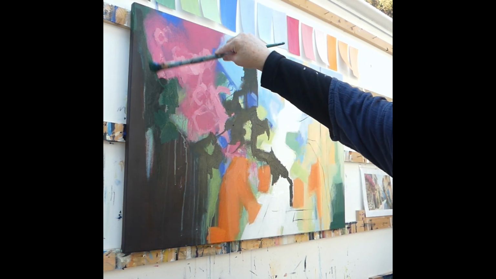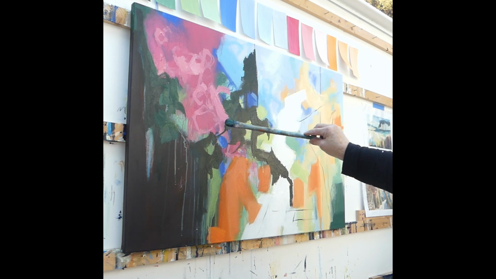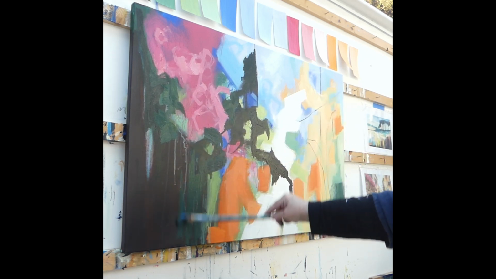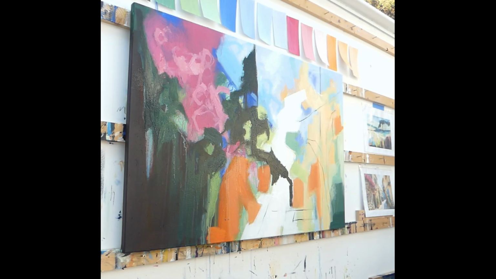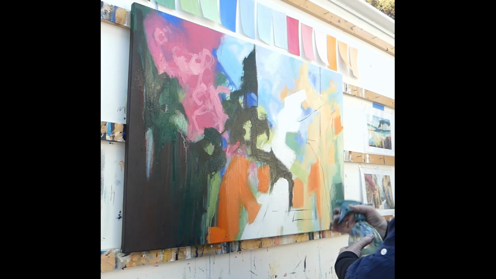Balancing it up. I've got a dark green now going over the top of the very, very dark that I've just put in, which isn't black, it's a mixture of cerulean blue, black, and a little bit of yellow.